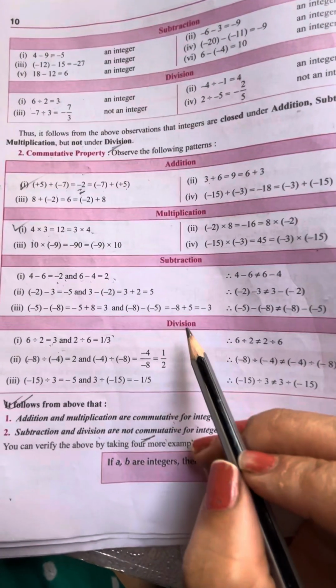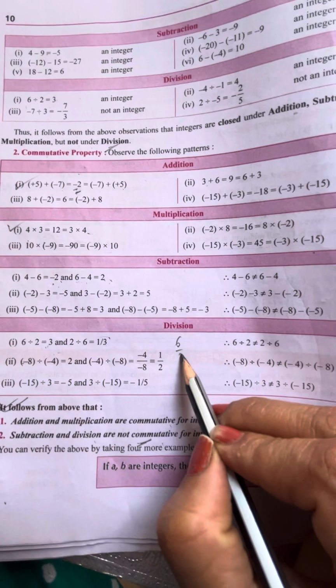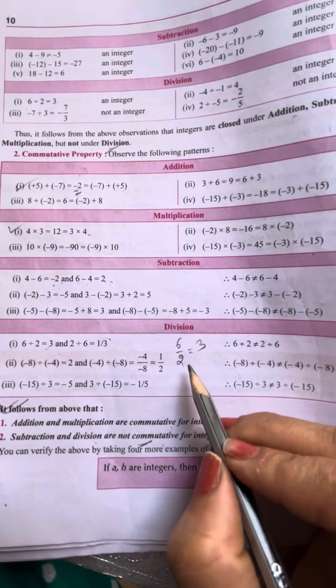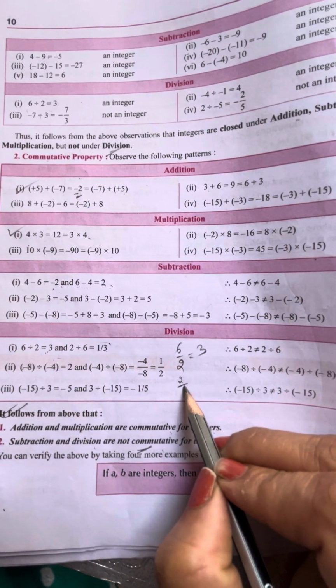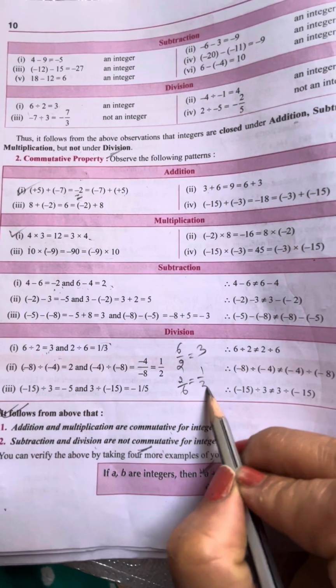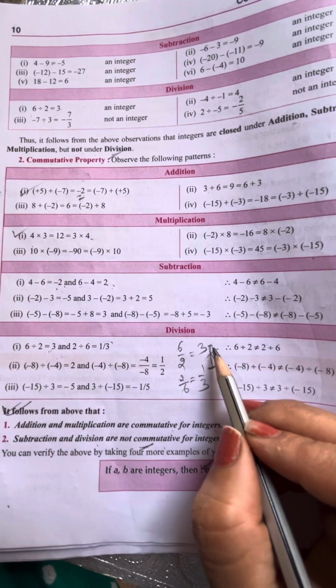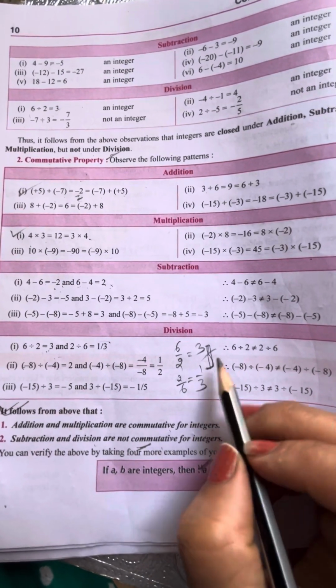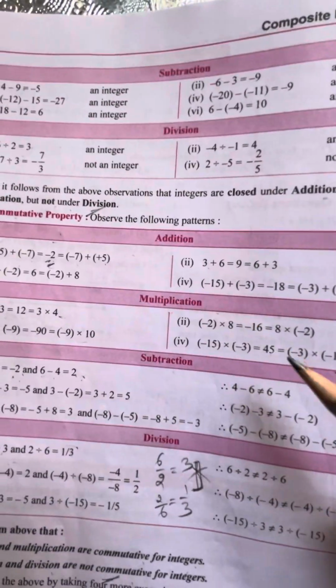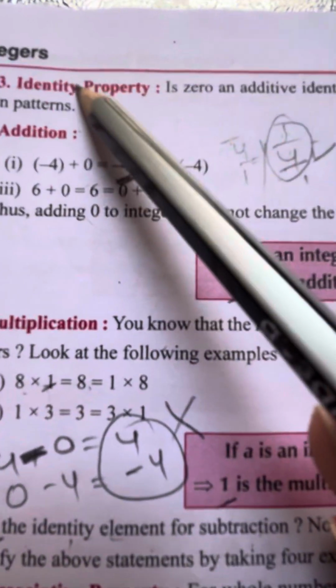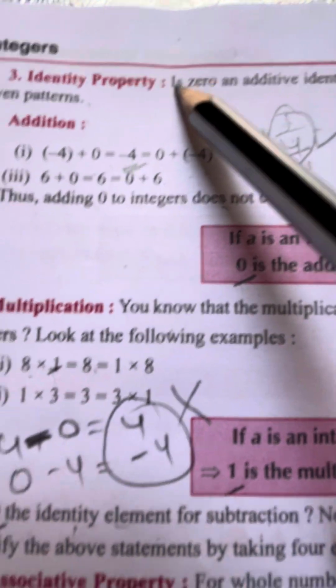In the case of division, 6 upon 2 is equal to 3, but 2 upon 6 is equal to 1 upon 3, which is not an integer and not equal. So the commutative property holds only for addition and multiplication, not for subtraction and division. Now come to the third property, that is the identity property.